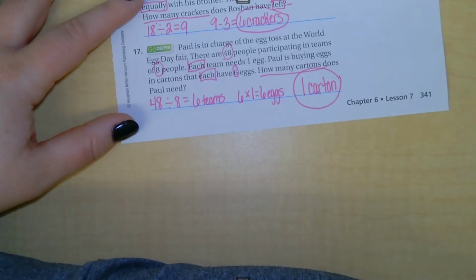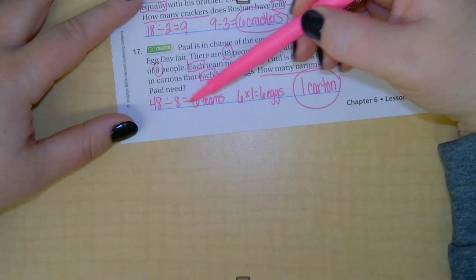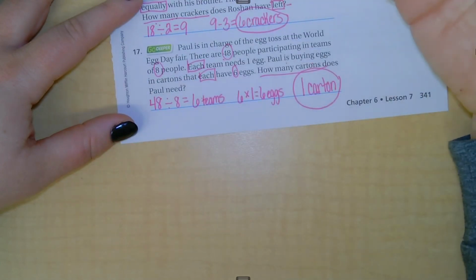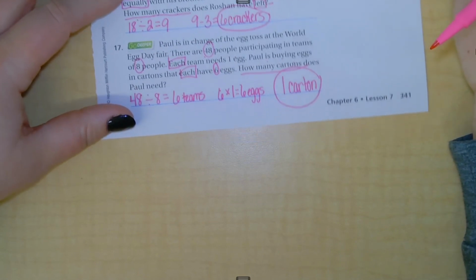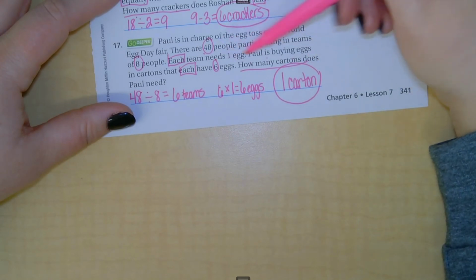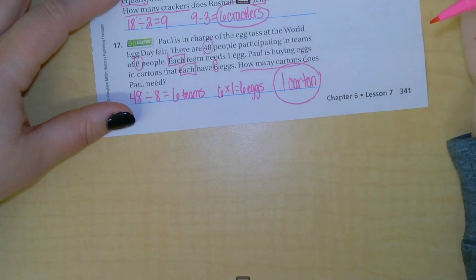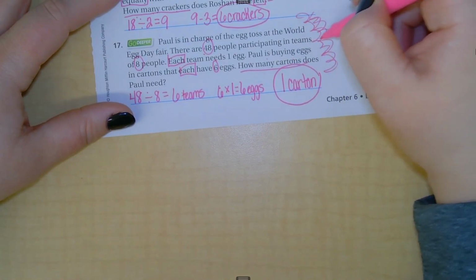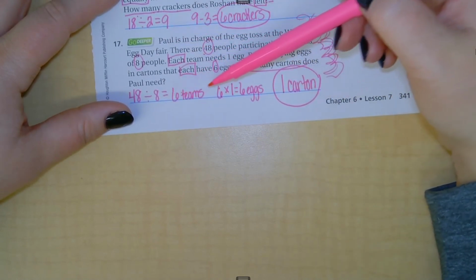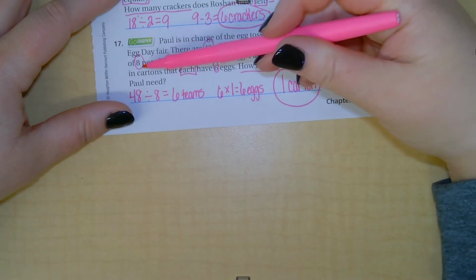This seems like a very confusing, very long problem, but you have to break it down and do one part at a time. First part, let's take our total number and figure out how many teams we can make. Boom, that's done. Now, each team needs 1 egg, so number of teams times 1 is how many eggs they need. Then look at how many eggs are in each carton. 6. Well, that's how many eggs he needs, so he only needs 1 carton. Do not get scared or nervous when you see these really big word problems. Because if you look at it, none of these problems are super difficult. You can do them. Just worry about settling one part of the problem at a time.